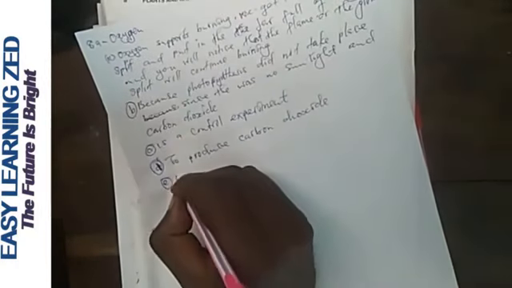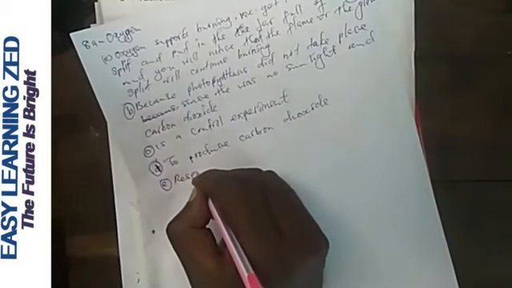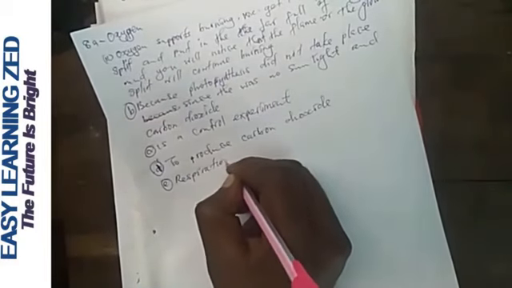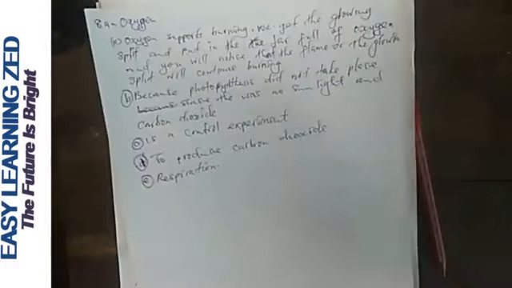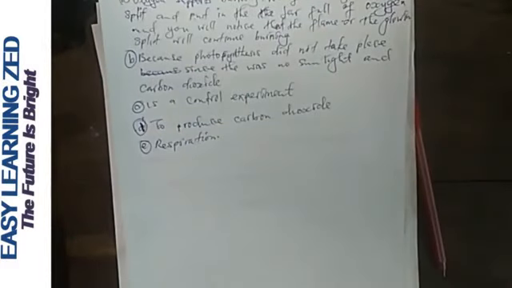So the process is called respiration. Respiration is the process that is used by animals to produce energy, and by plants at night when there is no sunlight to produce energy.